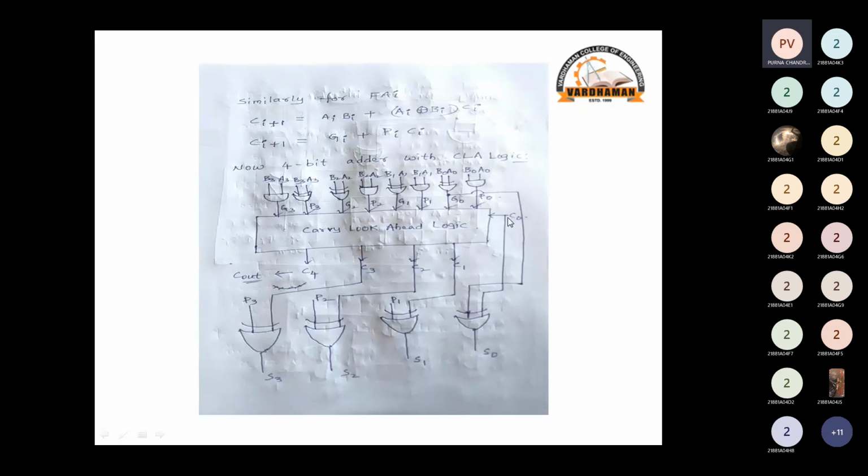C0 is the input here. Now, this is not the carry look ahead adder, because here we found only carries by using this logic. Now we have to determine sums also. After getting all carries here, we can determine the sum operation easily.